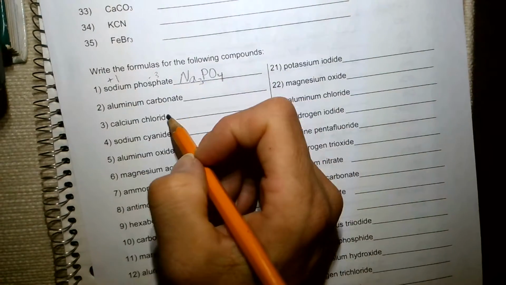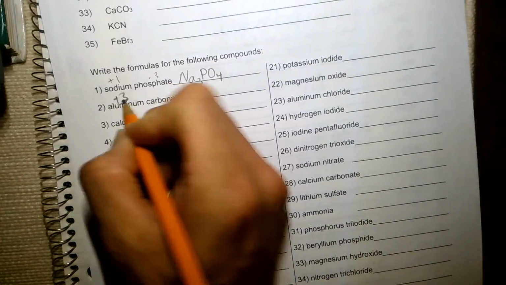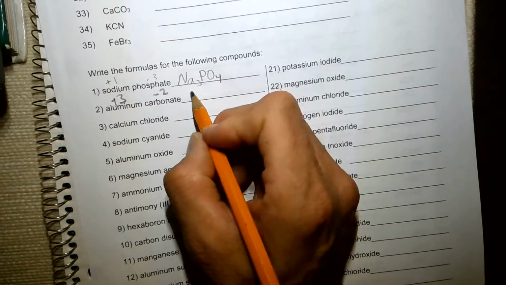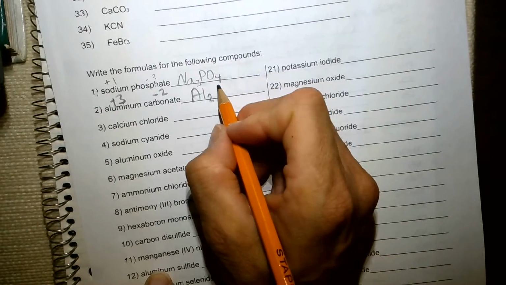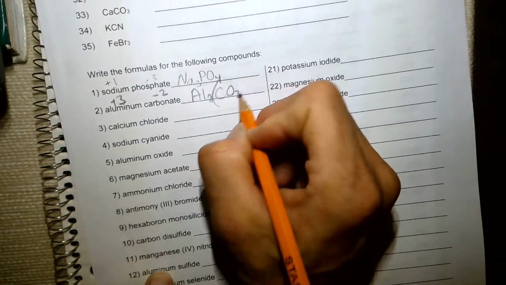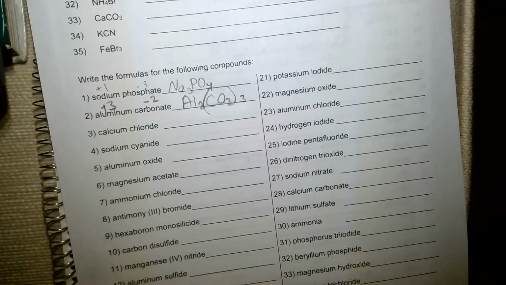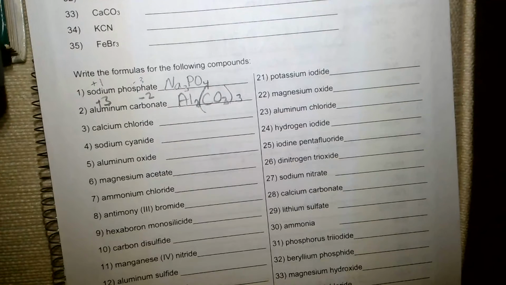Aluminum carbonate. So aluminum is +3. Then you're going to check carbonate, which is a -2. So you're going to have your aluminum 2, okay? And then you have your carbonate, CO3. Don't forget the brackets. And then you're going to do your 3 on the outside. We're not putting them beside each other. We're not adding them up. Okay?